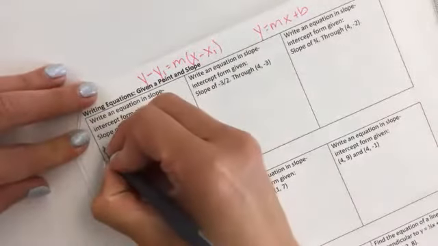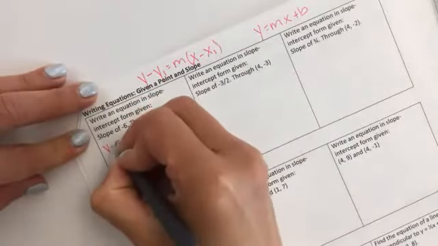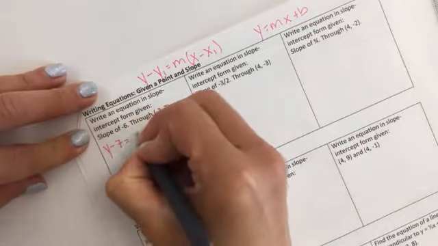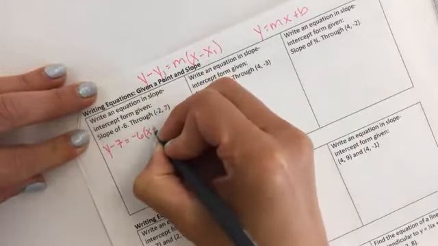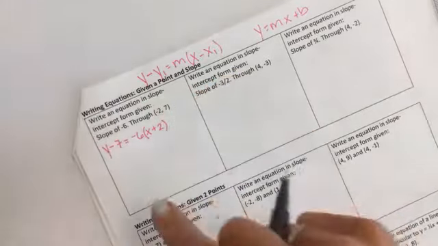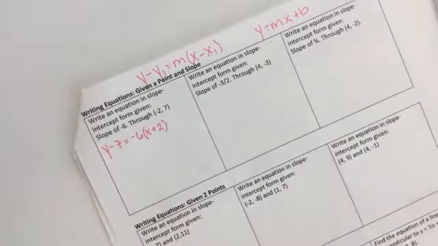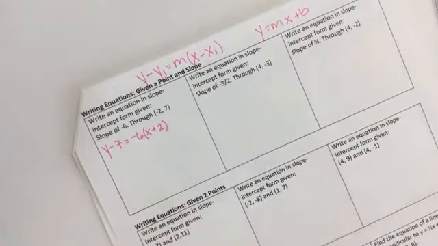So we would have y minus 7 equals negative 6 times x minus a negative 2, so it turns out to be plus 2. Now, if you don't like this method, don't worry. I'm just doing one problem like this to refresh people's memory. The nice thing about this method is that you don't have to substitute b back in, okay?